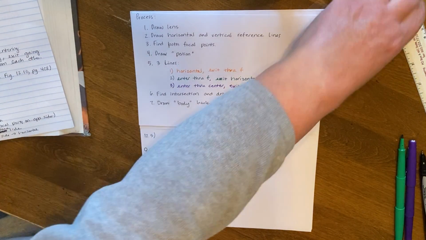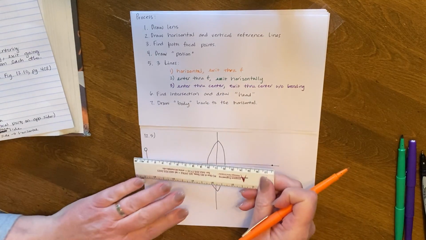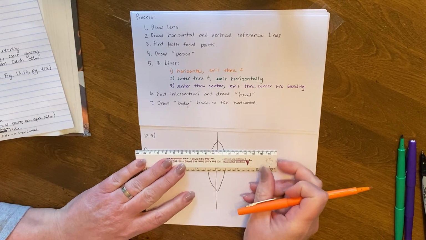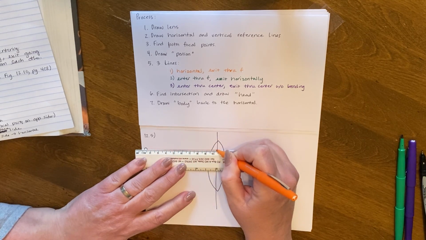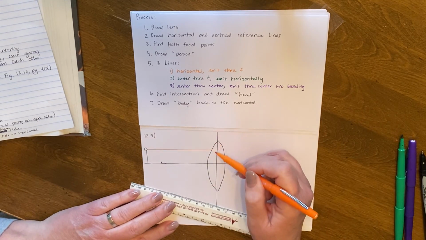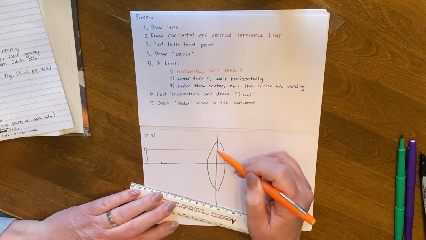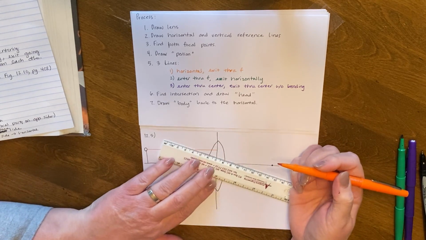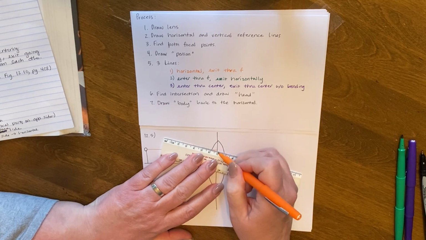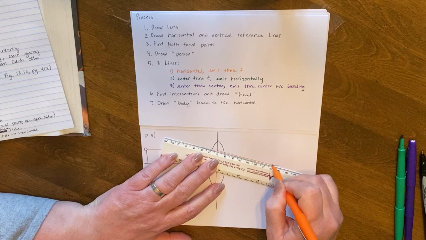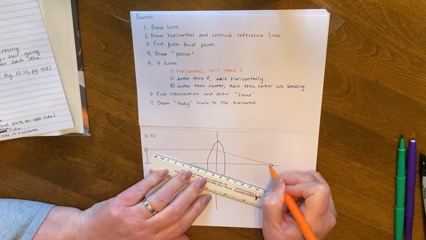So the first one, the man's looking horizontally through the lens. When he gets to the center point of the lens, the center vertical line, the light is going to refract or bend toward the focal point.